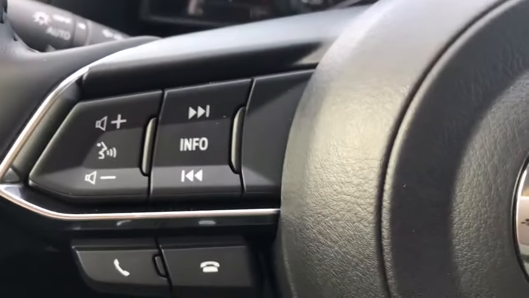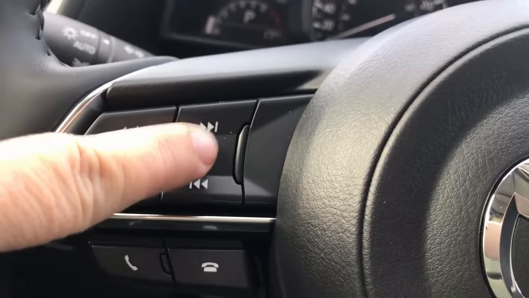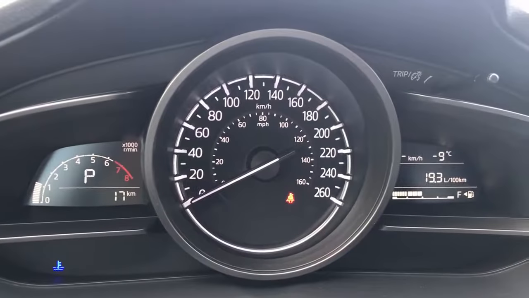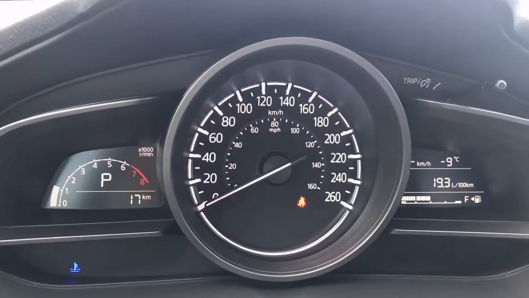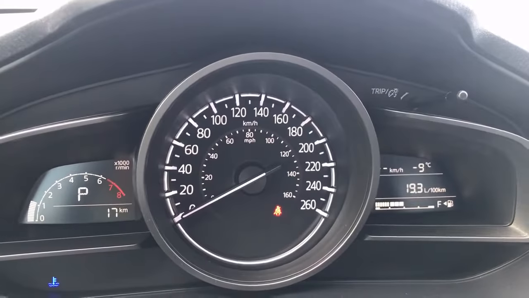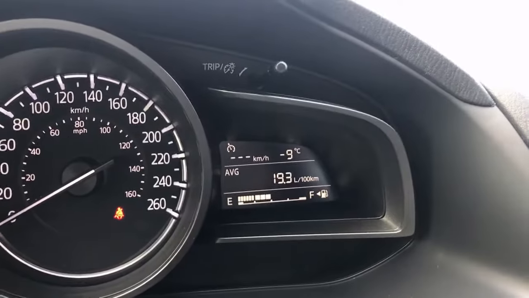Let's take a look. On your Mazda 3, there's going to be this info button. You press it right in the center to find it. The screen that we're going to be looking at is the one that currently says it's -9. So yes, I'm sitting in a cold car, but I have my heated seat on. If you take a look over here, right now we're sitting on average.